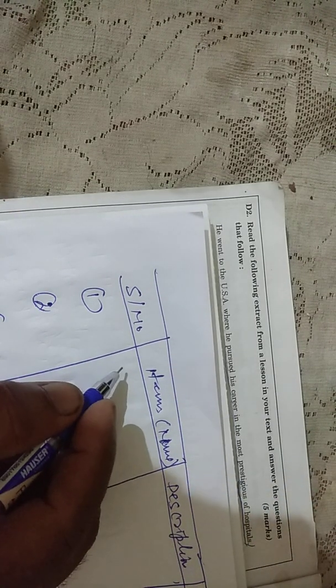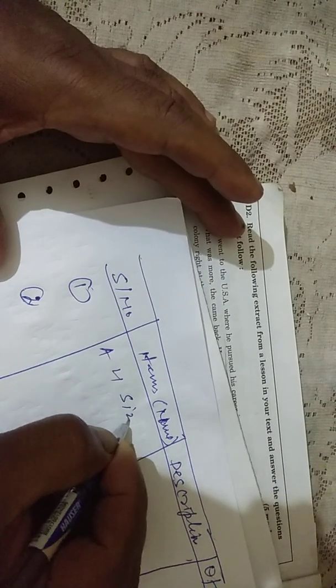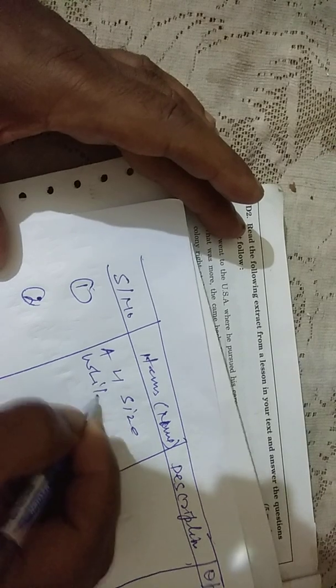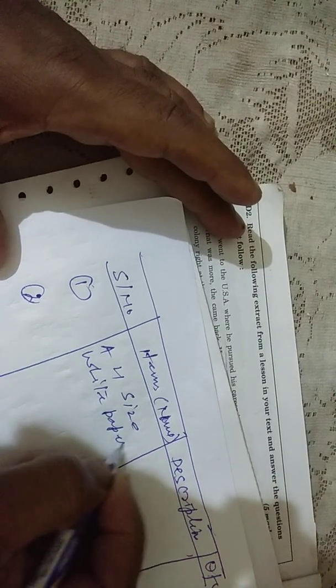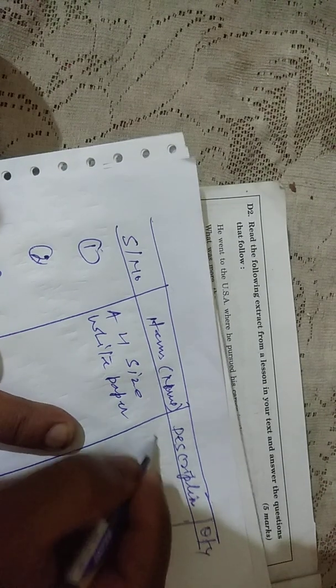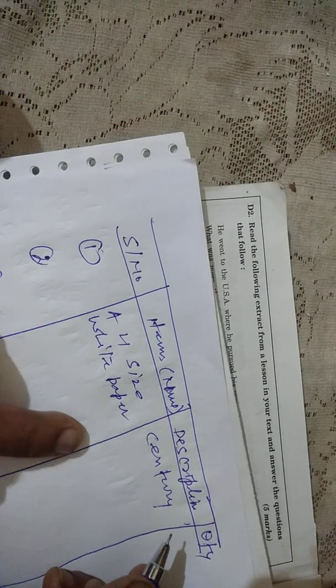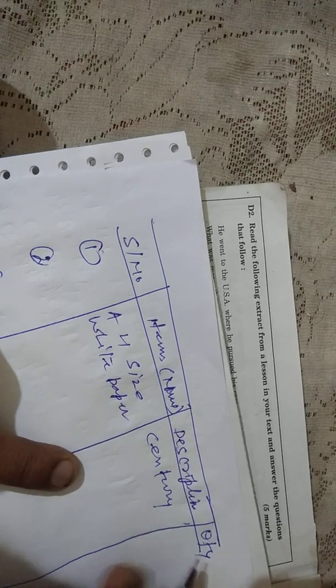First of all, A4 size white paper. Any particular company, if you want to mention, Century. It should be of Century Company.